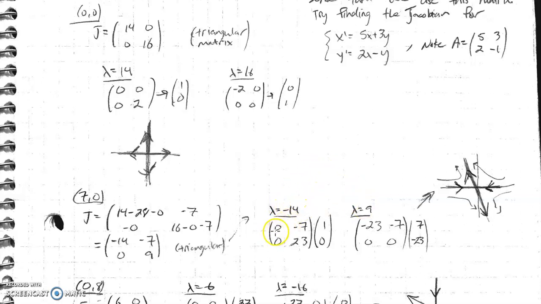-14 and 9. On the -14, I add 14 here, and I get zeros here and numbers here. Really, I don't even care what those numbers are. All I care is that I get the zeros here, so I can do a 1, 0, because that'll zero everything out. For the 9, I subtract 9.